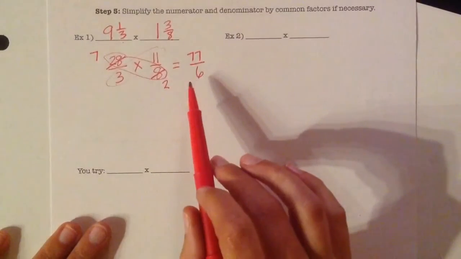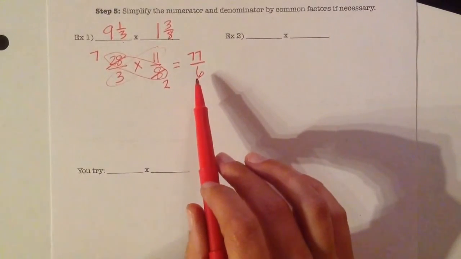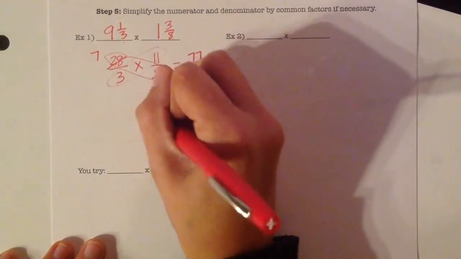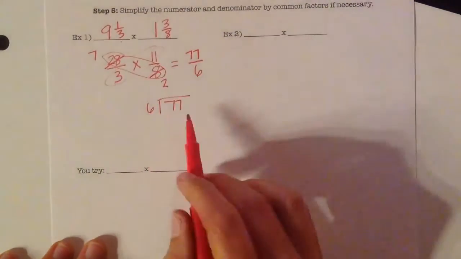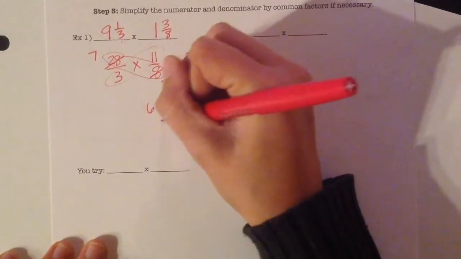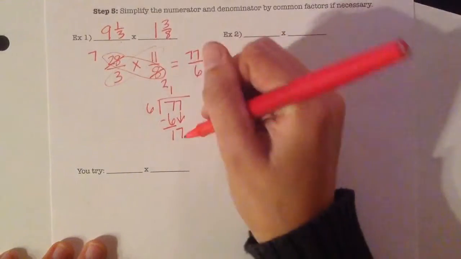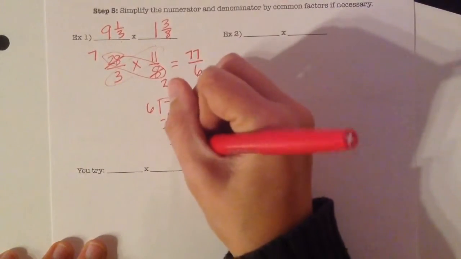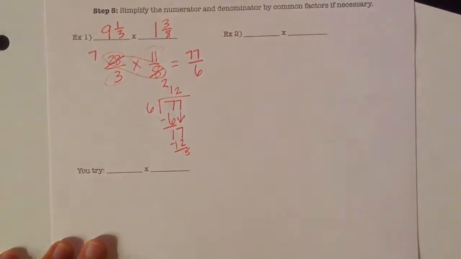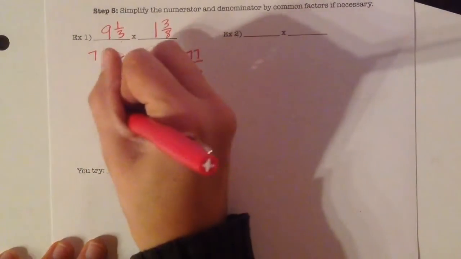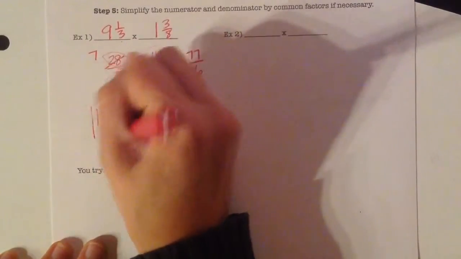So then I need to convert this back to a mixed number. I either can look at it and figure out how many times 6 goes into 77, or I can do long division on the side if I need to. 6 goes into 7 once. Bring down the 1, bring down the 7. 6 goes into 17 twice with 5 left over. So what that means is it goes in 12 whole times with 5/6 left over.